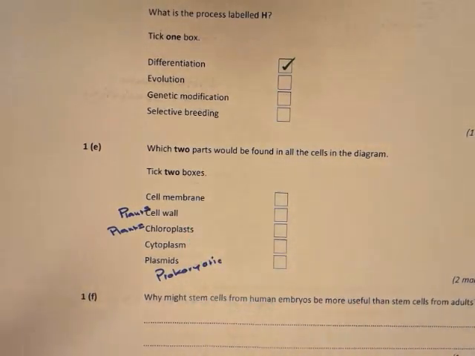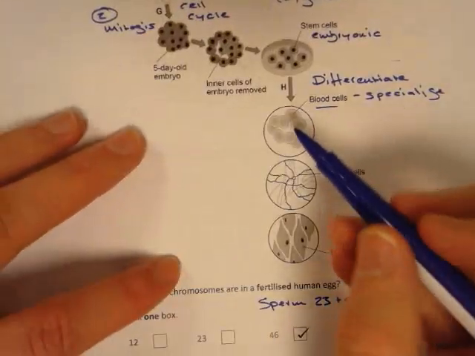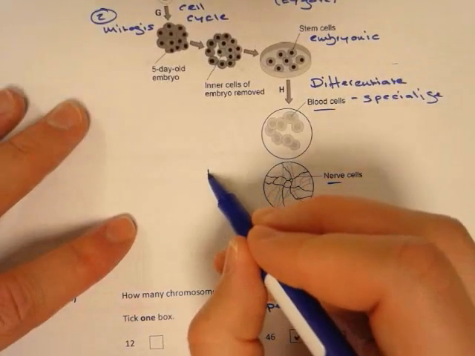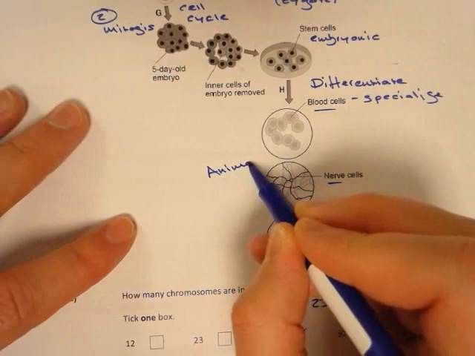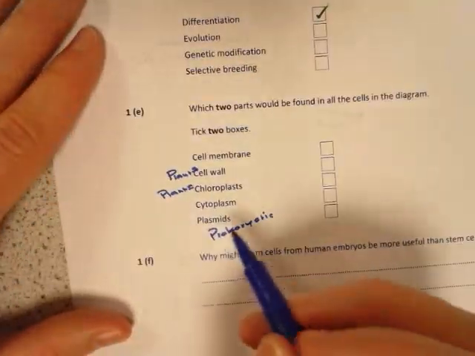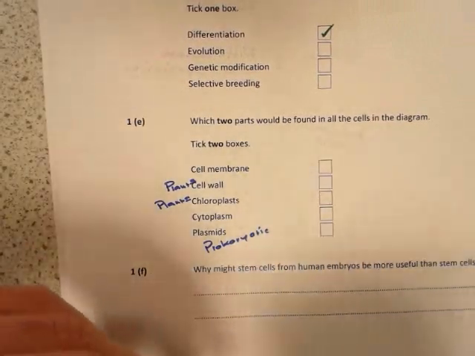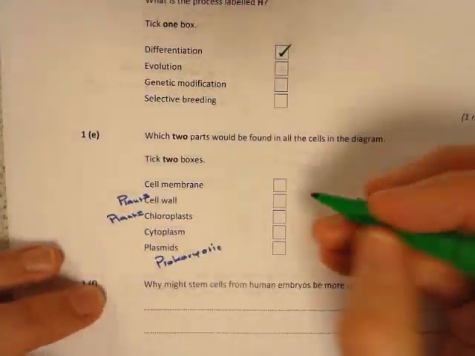Hold on, let's just go back. So it wants to know which ones are found in all cells in the diagram. So these cells, blood cells, nerve cells, muscle cells, these are all animal cells. So you know you're looking for things that are in an animal cell. Right, that's in plants, that's in plants, that's in bacteria, cytoplasm and cell membrane are in animal cells.